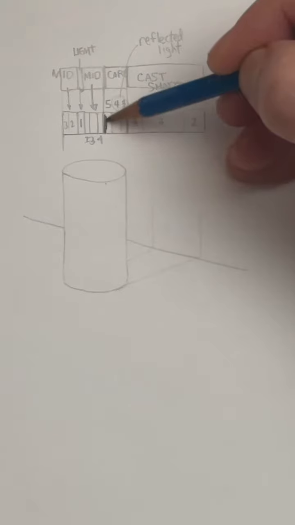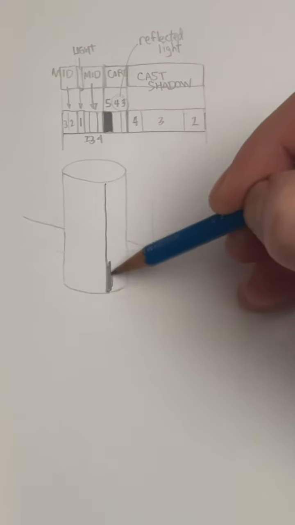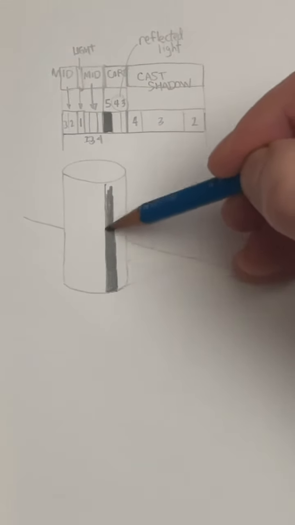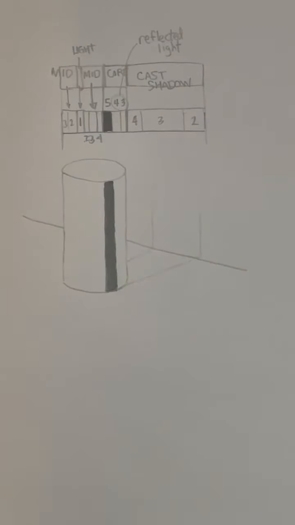5 is your darkest. That's the edge for where the light can hit. Everything behind that is part of the core shadow. The reason why it goes from 5 to 4 to 3 is that there's some reflected light coming off the wall. Otherwise, it would all be 5.